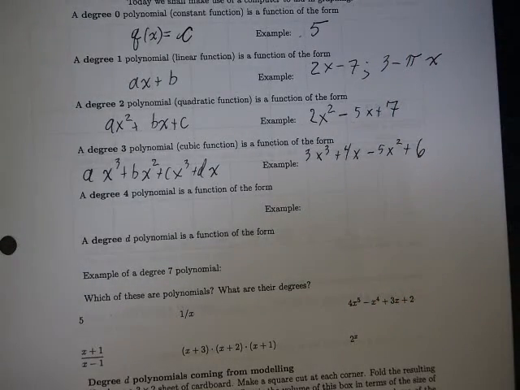There's an example of a degree 3 polynomial, a cubic function. And notice I haven't written the terms in cubed, squared, first power, constant form. But addition is commutative, so you could write that in that order. So that is still a degree 3 polynomial.